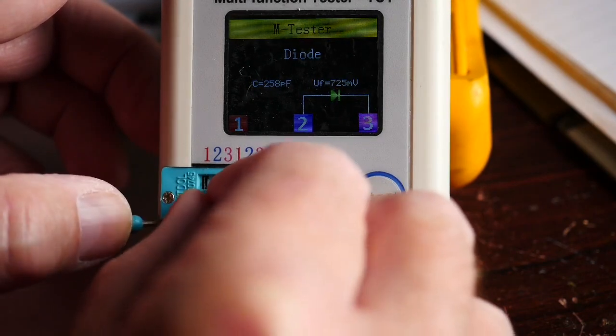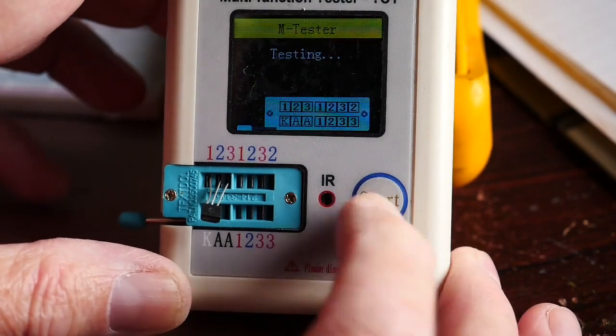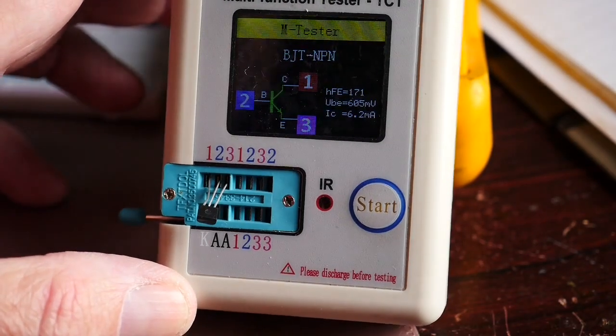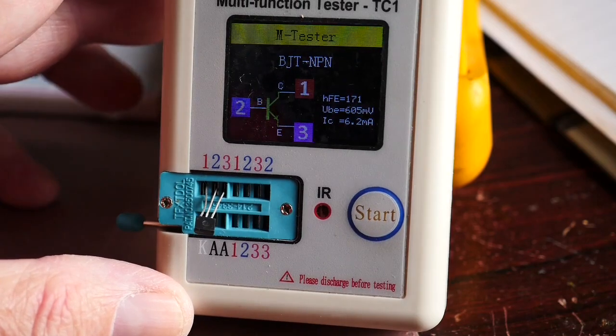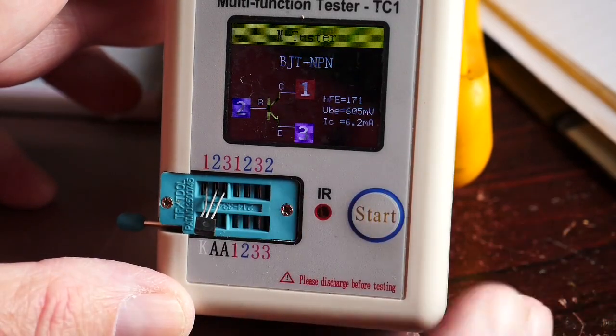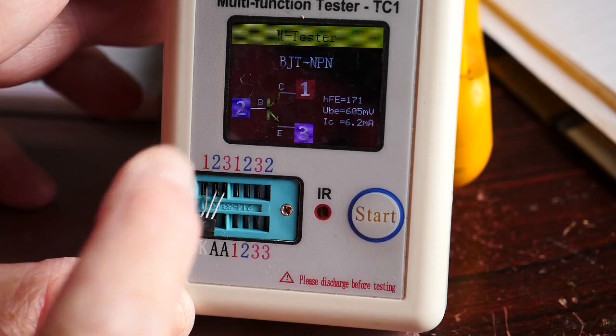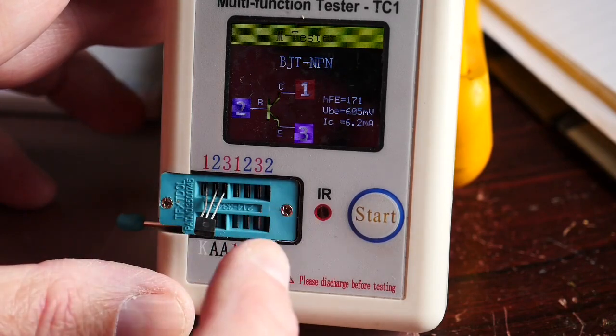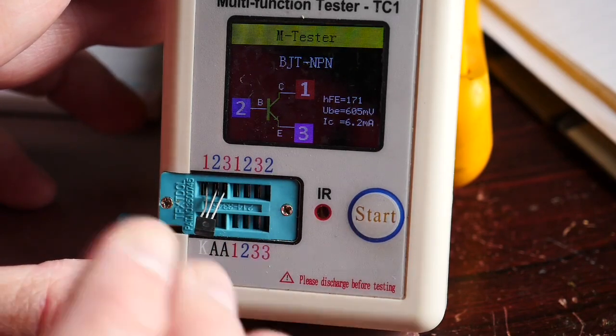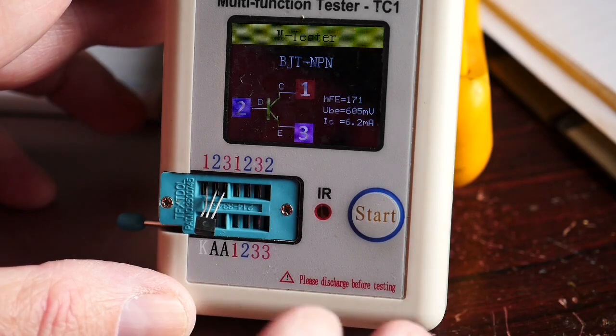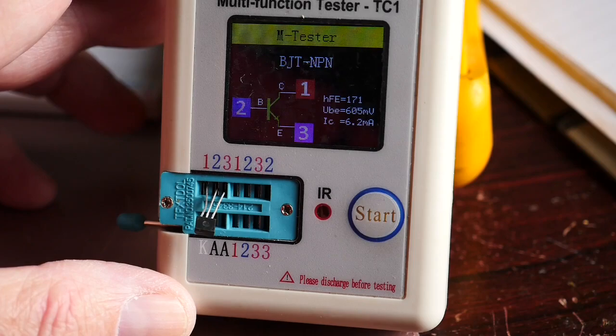Having messed about with the legs, it's not playing terribly well. Okay, let's put the test on again, and it's got a very different result now. It's saying it's a bipolar junction transistor, NPN, collector on pin 1, base on pin 2, emitter on pin 3. So there's one of the reasons why the double diode analogy doesn't always work.